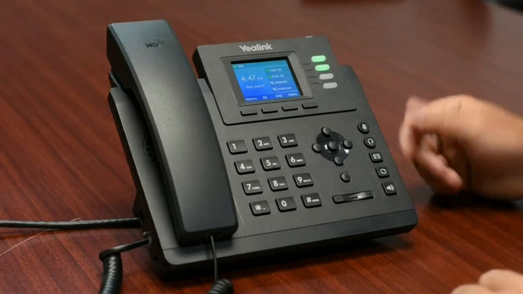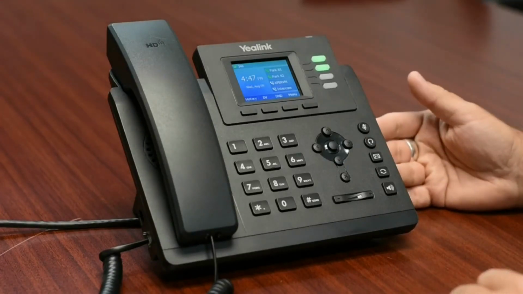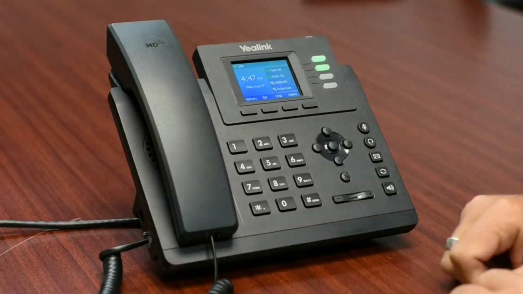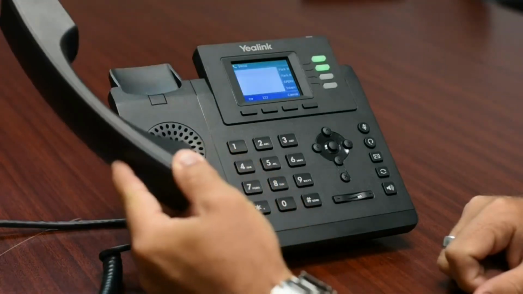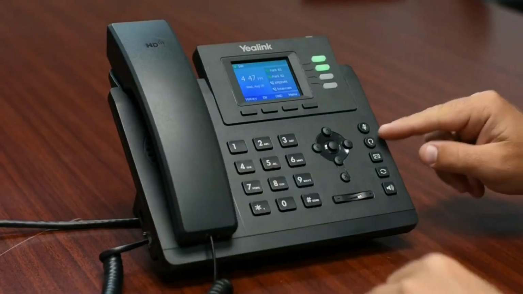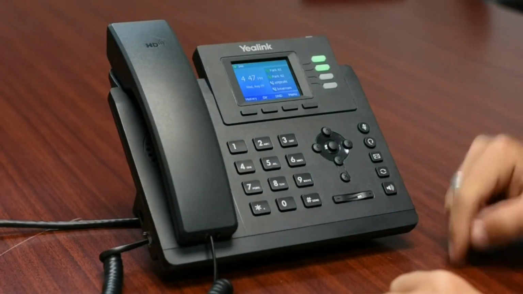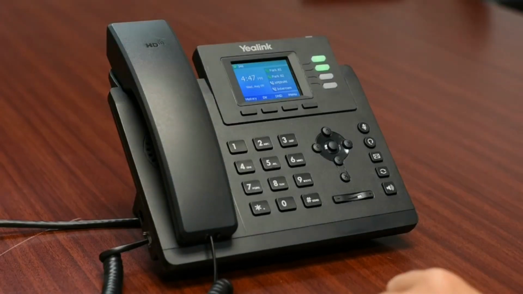To receive a call, when the phone rings, you can either press the answer soft key, which will appear under the soft keys, or you can pick up the handset, utilize your headset, or answer with the speakerphone button. When I'm in a call, you have some options, such as transferring a call.